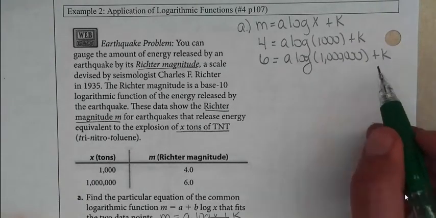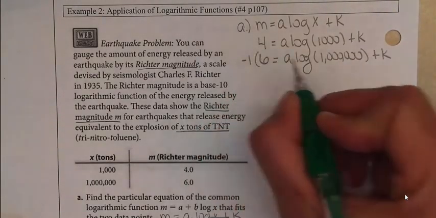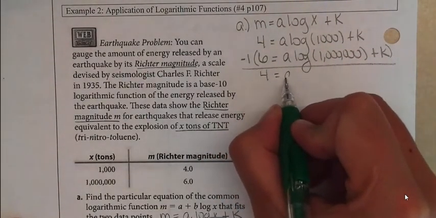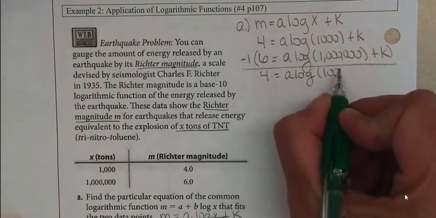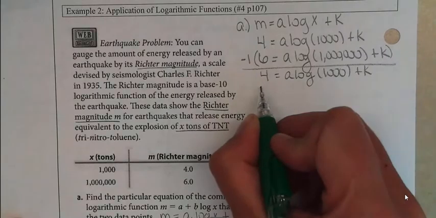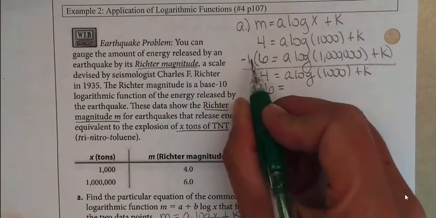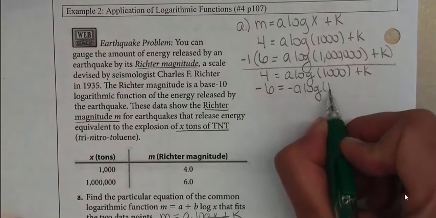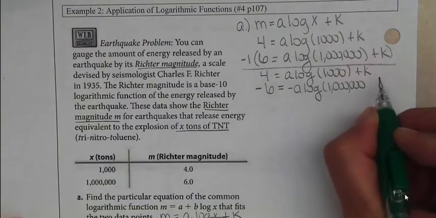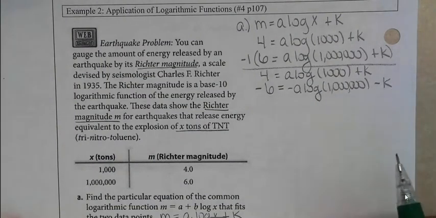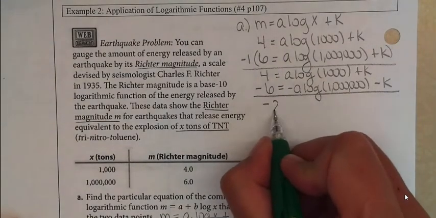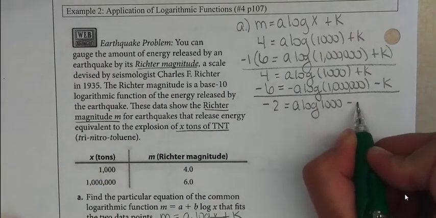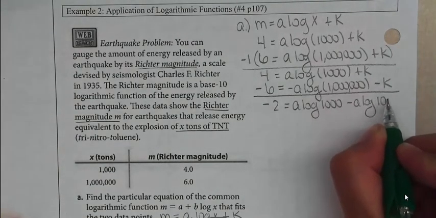So right away I can get rid of those k's by basically negating the second one, or really subtracting the two. But I'm going to go ahead and rewrite them because there's a lot of room for error here if you're not really careful with your math. So distributing this negative is very important. Now combining them, I get negative 2 equals a log of 1,000 minus a log of 1,000,000.